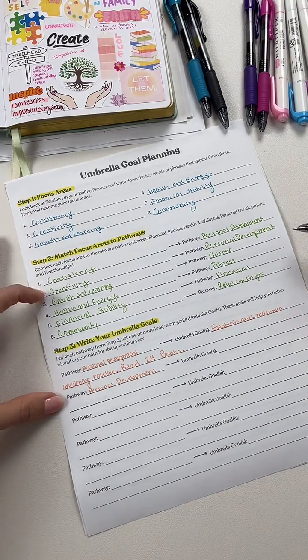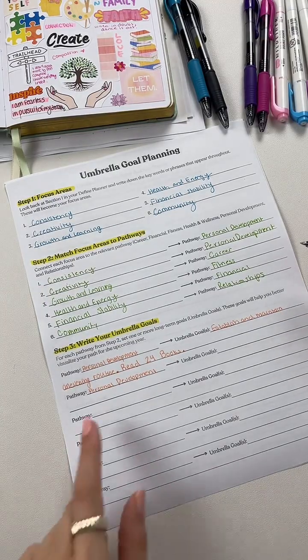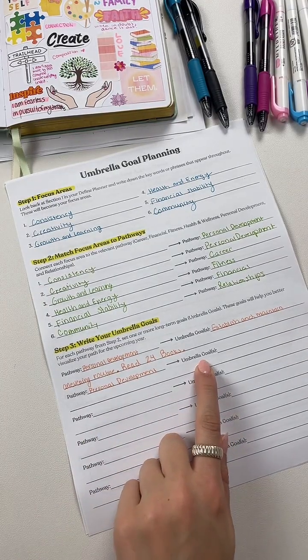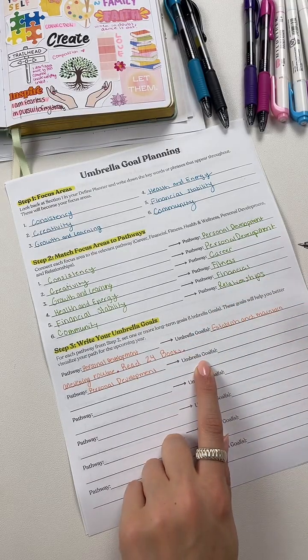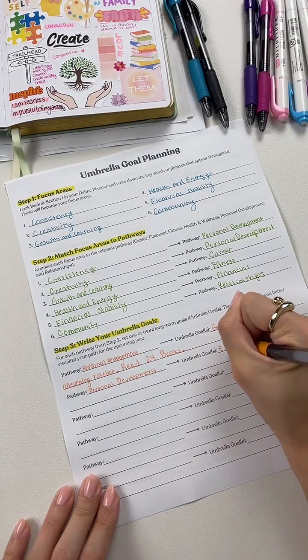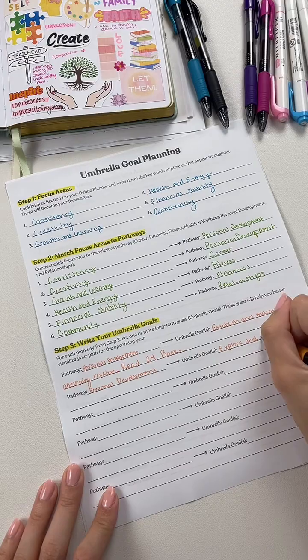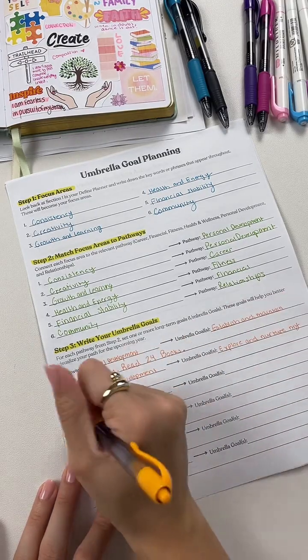But now we also know that we really want to emphasize our creativity. So our umbrella goal for this focus area is to explore and nurture my creativity regularly.